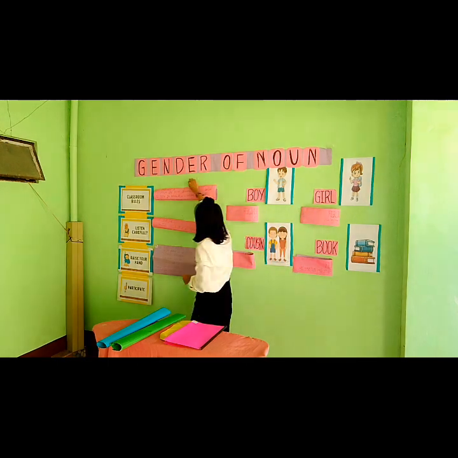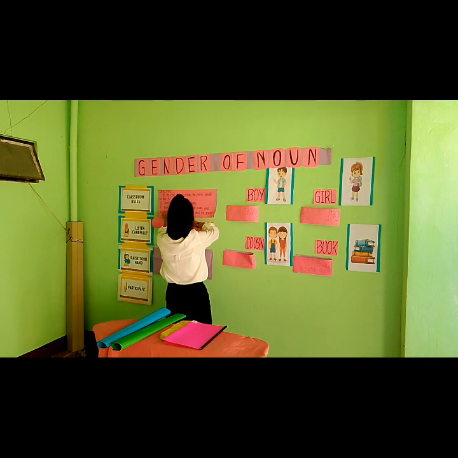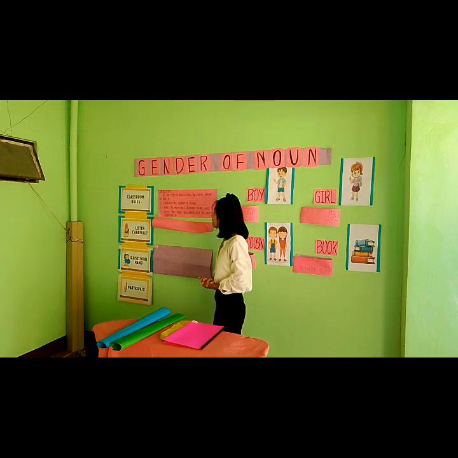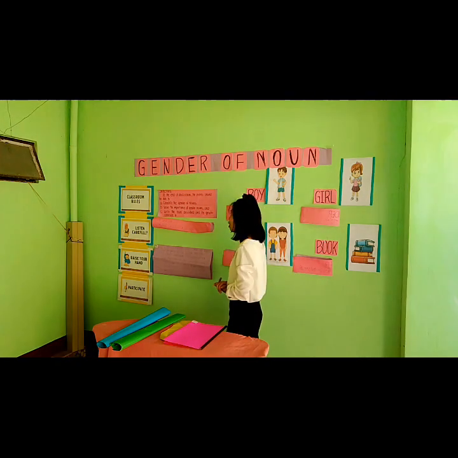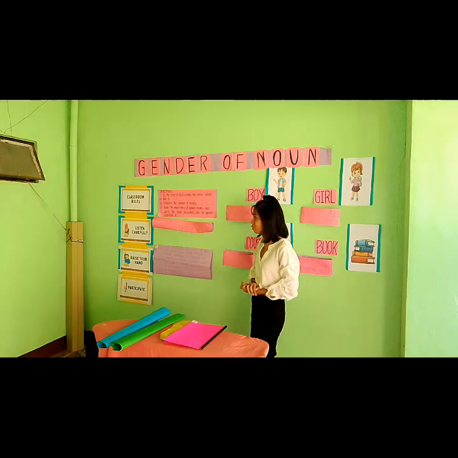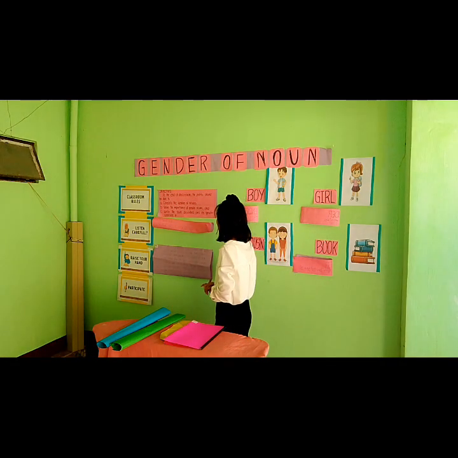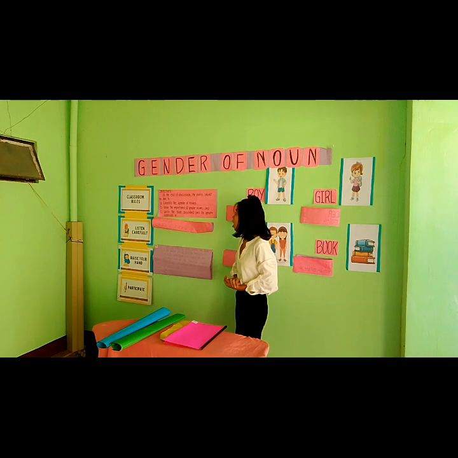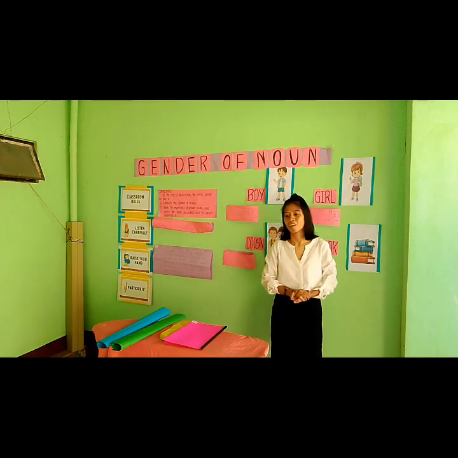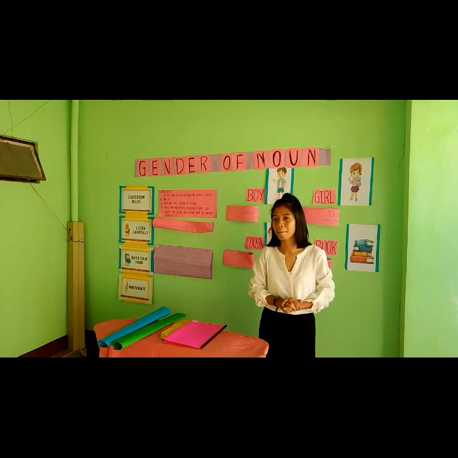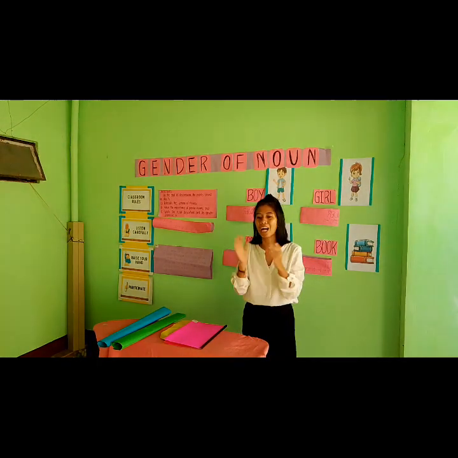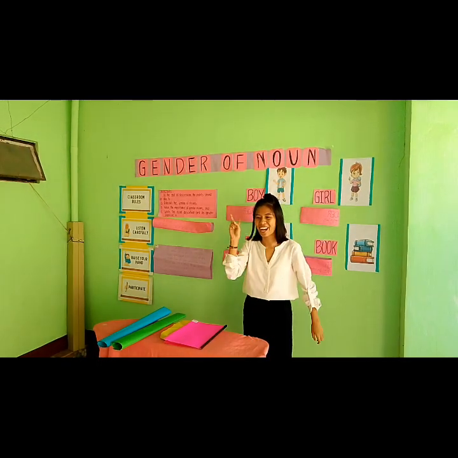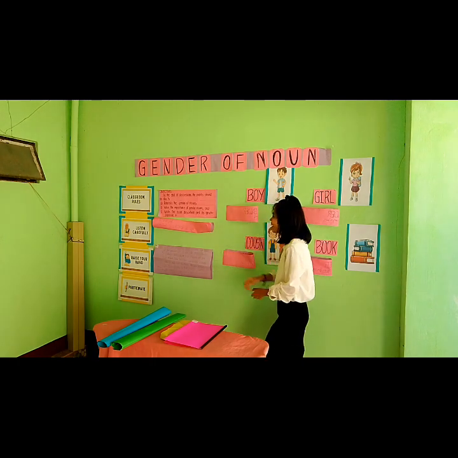First, let's have the objectives. At the end of discussion, the pupil should be able to identify the gender of nouns, value the importance of gender nouns, and write the noun described and its gender opposite it. Okay, are you ready? Yes, teacher. 1, 2, 3. Eyes on me. 1, 2, 3. If you hear me, copy me.